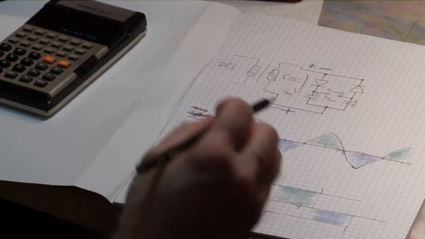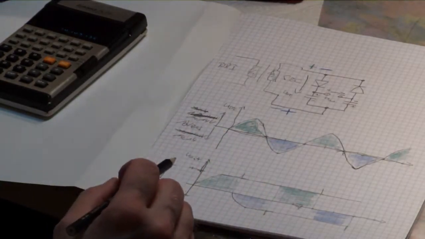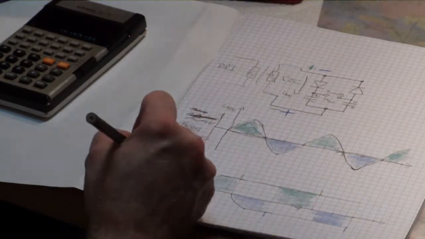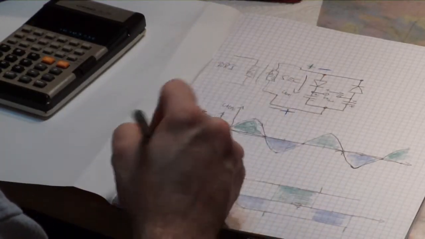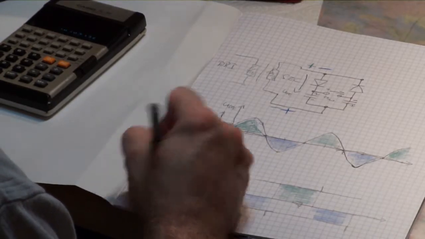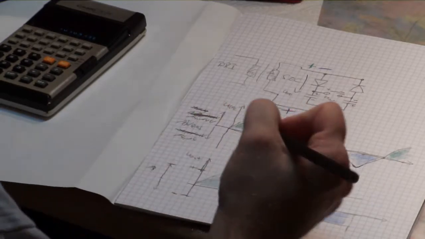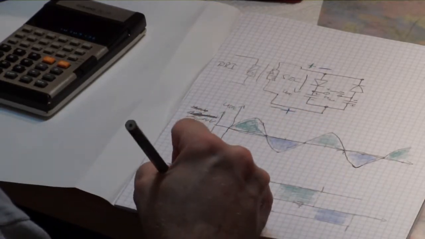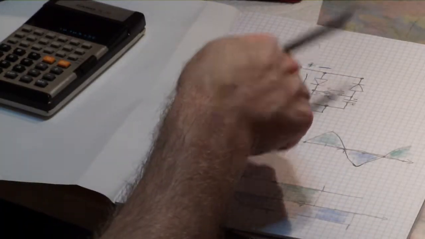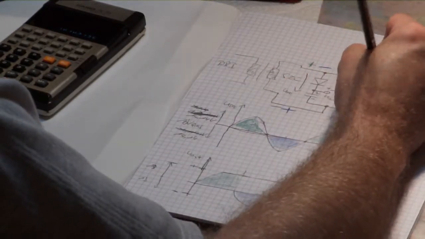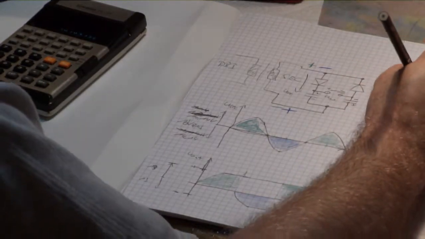This wasn't right anyhow. So okay, now we got here 14 something. Well, 13, more practical. And this is 13 something because we got a 0.5 to 0.7 volts drop here.